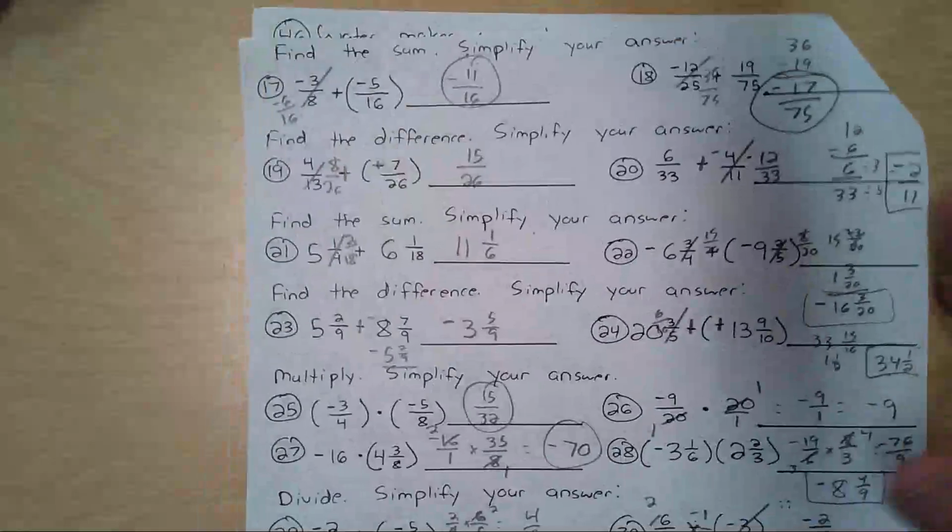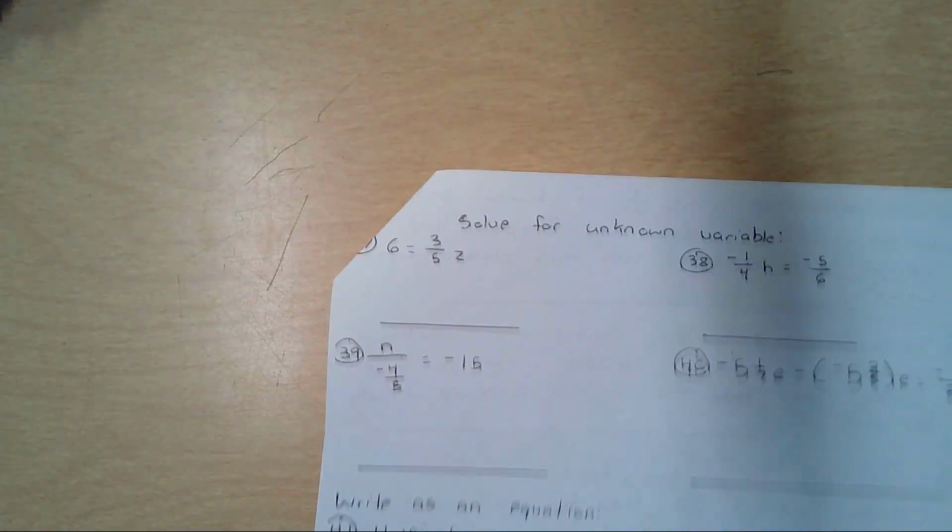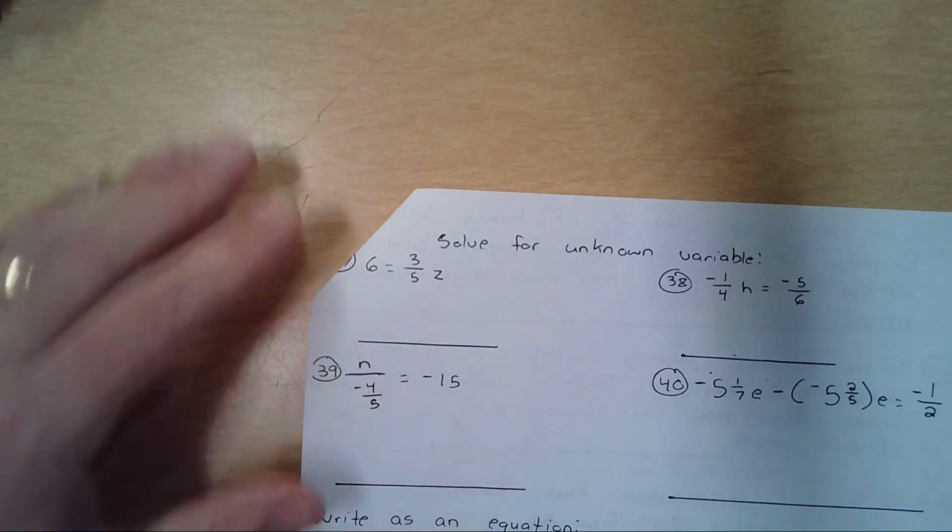Questions on page 2? Okay. Cool. I didn't think there would be. 37, multiplying, dividing, going on now.